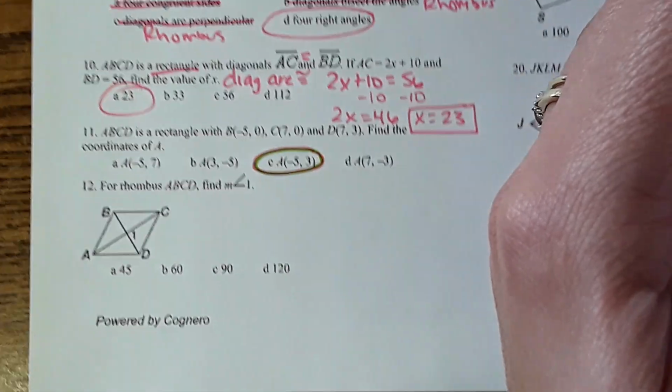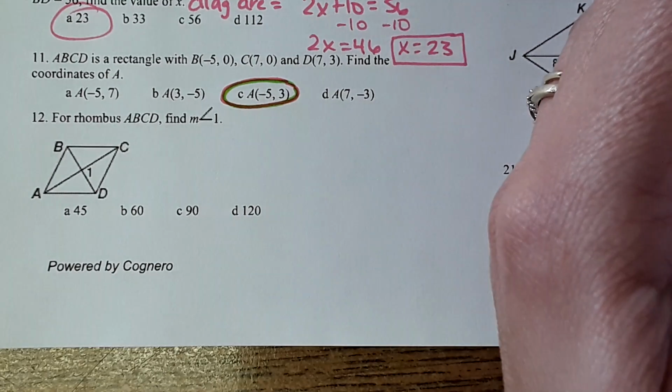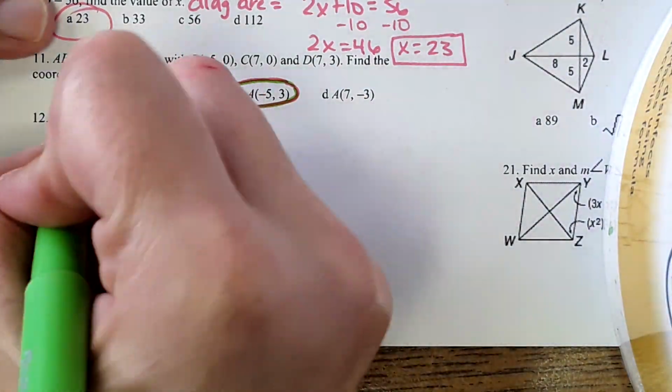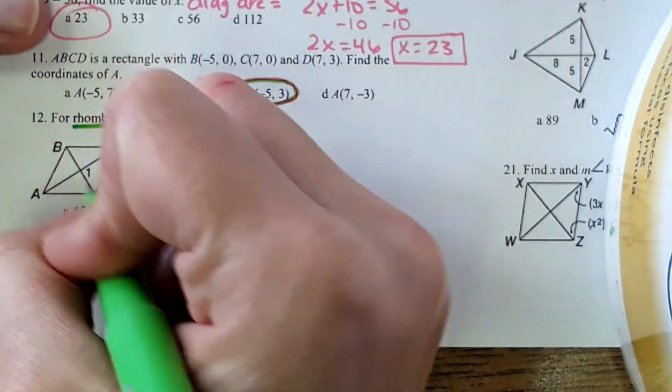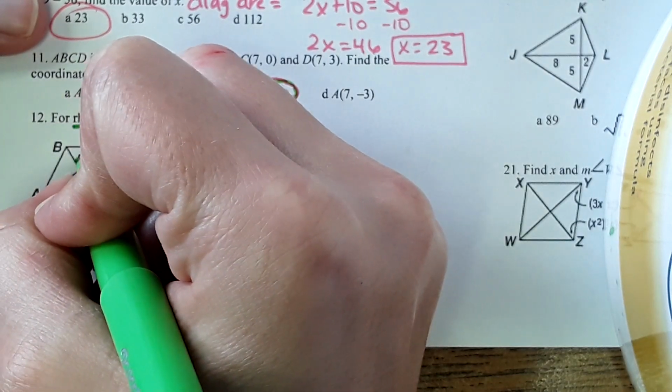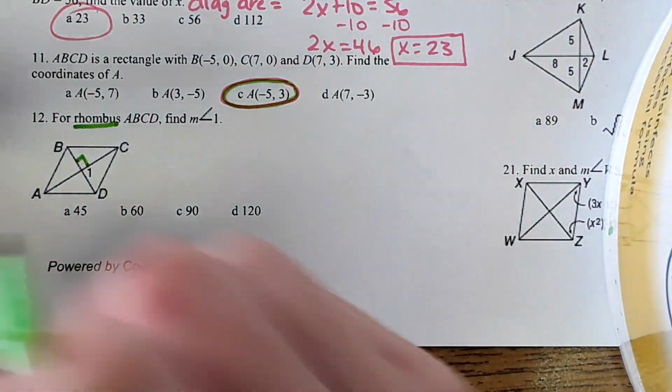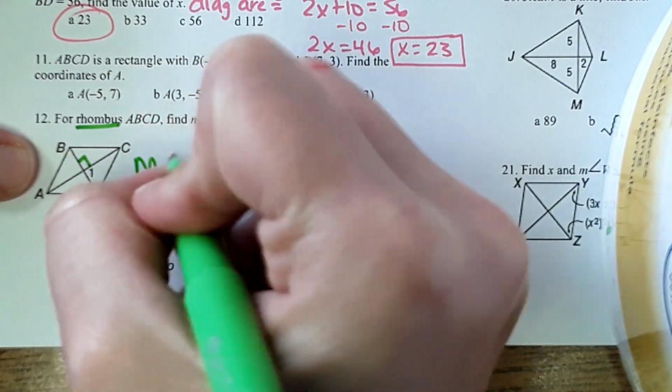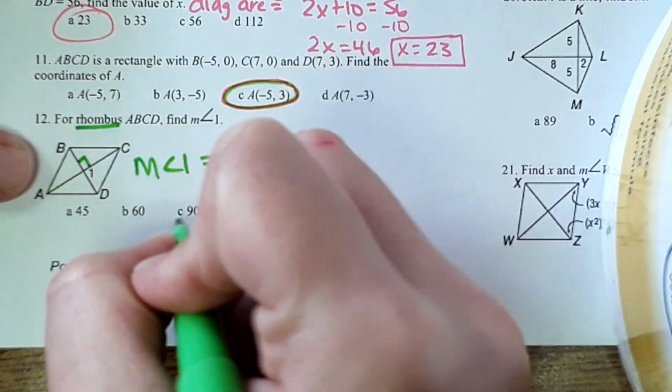Okay, 11, we already did that one. Number 12, for rhombus ABCD, find the measure of angle 1. Key here is it is a rhombus. Rhombus, the diagonals intersect at a 90-degree angle. They're perpendicular, so therefore measure of angle 1 is 90 degrees.